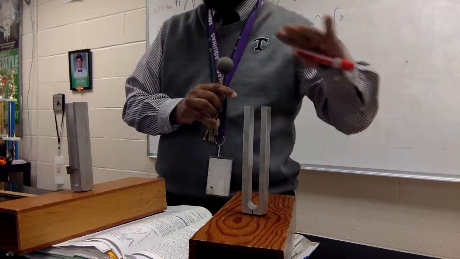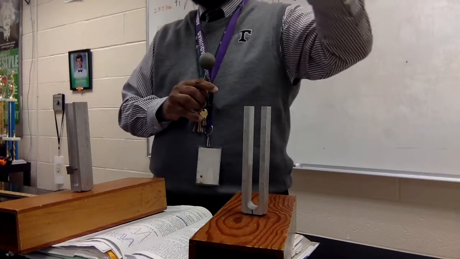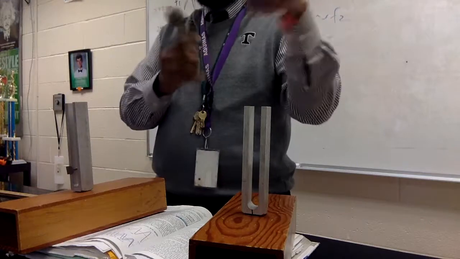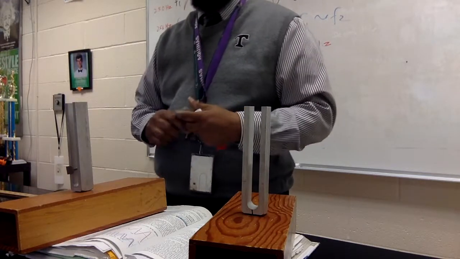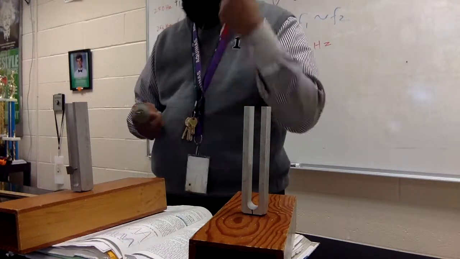Almost tuned. See, you can kind of feel that it's going up and down. That means the frequency difference is almost 1 hertz. That means you got close. So people who are tuning the piano and other instruments do this by hearing.